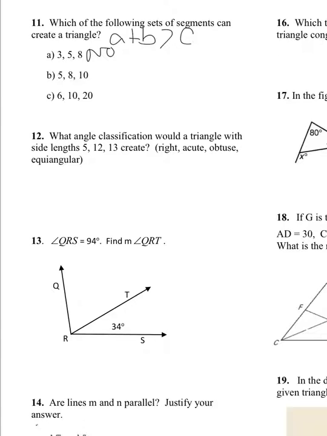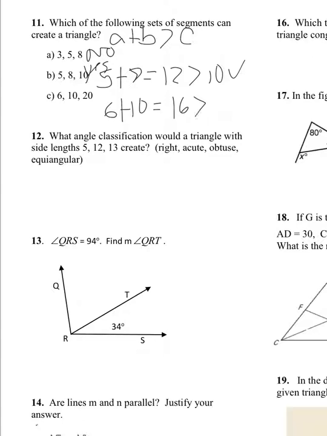B, 5, 8, and 10. 5 plus 8 is 12. Is that bigger than 10? Yes. So B is a triangle. C, 6 plus 10 is 16. Greater than 20? No. Not a triangle. So A, no. B, yes. C, no. Okay? A plus B bigger than C, just for any triangle. It doesn't have to be a right triangle. We're not using the Pythagorean theorem on this question.